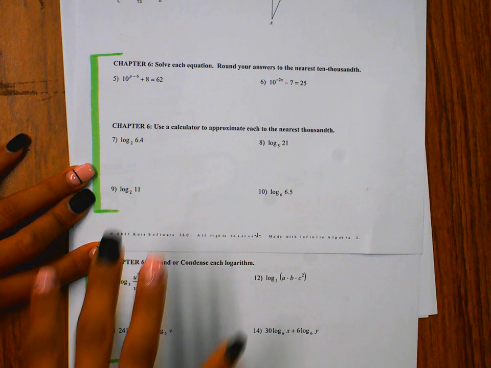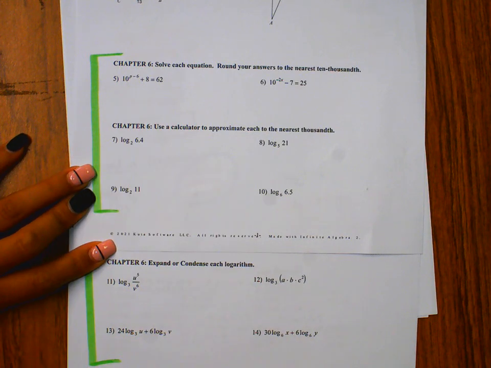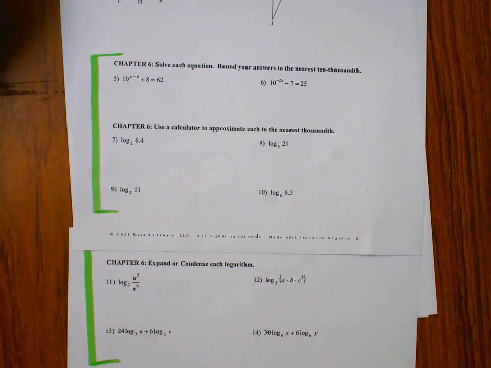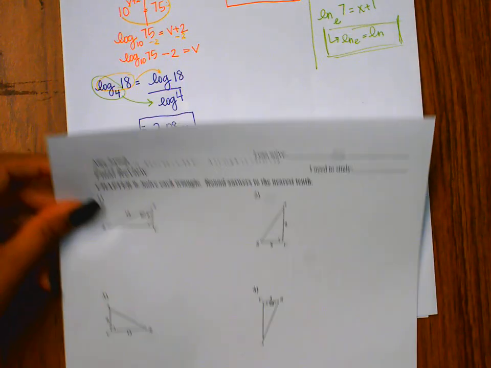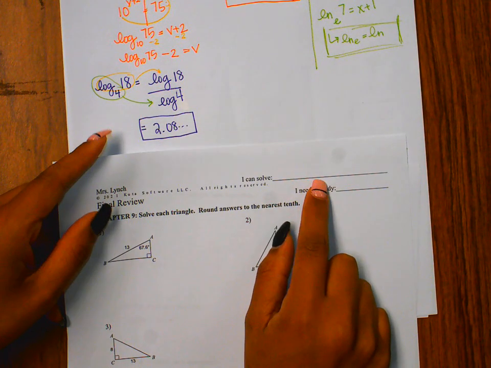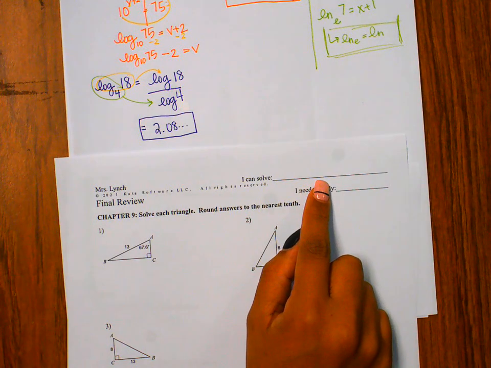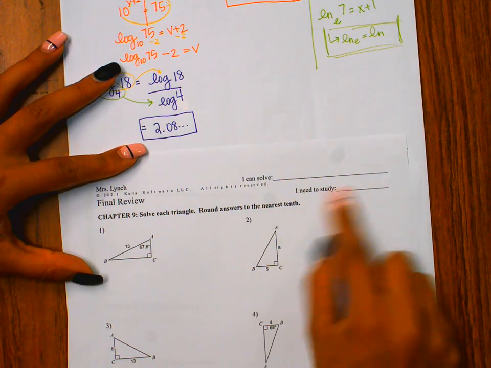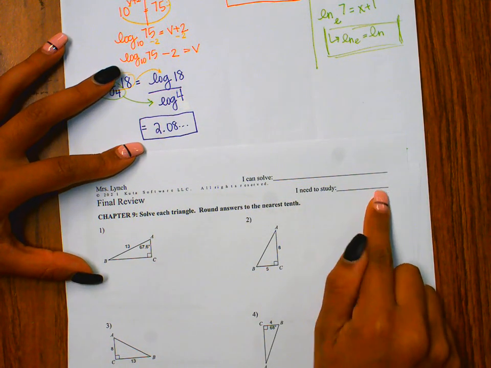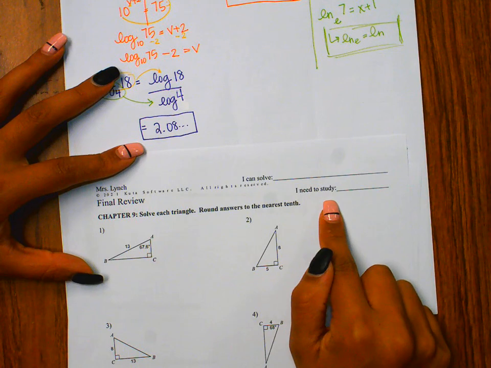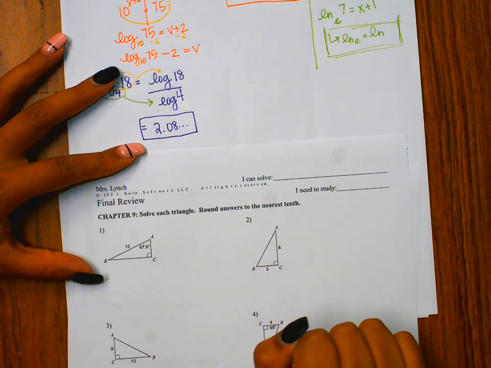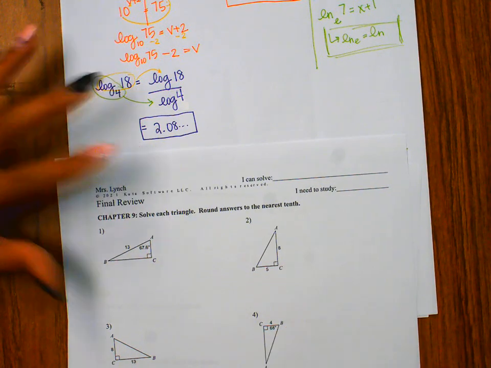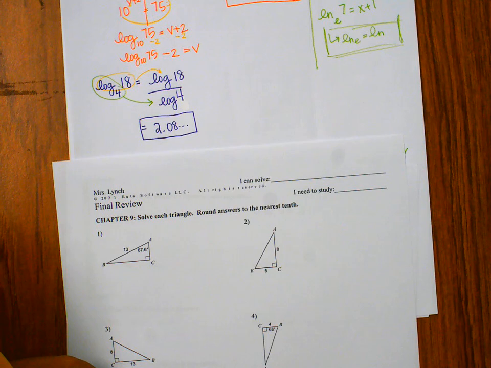But you just work through those 10, and make sure that you are able to solve those on your own. And if you can't, go ahead and use this so that when we come back on Tuesday or Wednesday, whenever we see each other again, you know which questions to ask me. Whatever you have in the I need to study section is probably something that you should ask me about when we come back. All right?